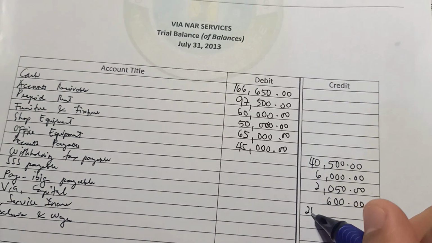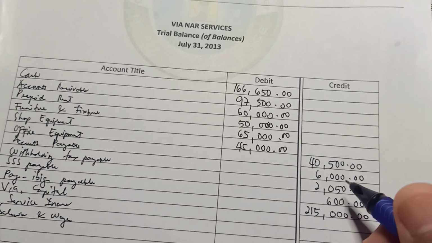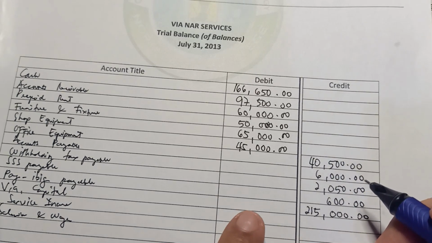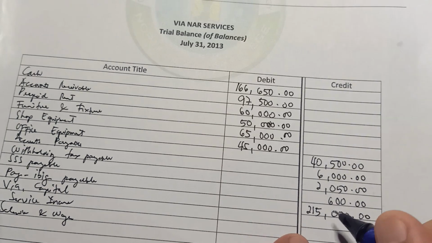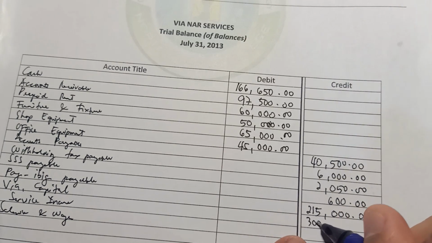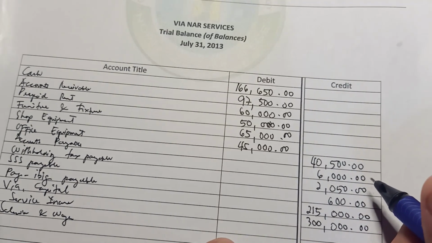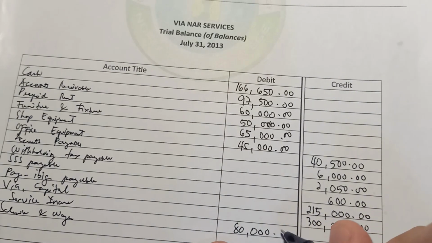Service income, 215,000 pesos. And service income, that should be via capital, 215,000 pesos. Service income of 300,000 pesos. And of course, salaries and wages. Dito po siya sa debit, worth 80,000 pesos.